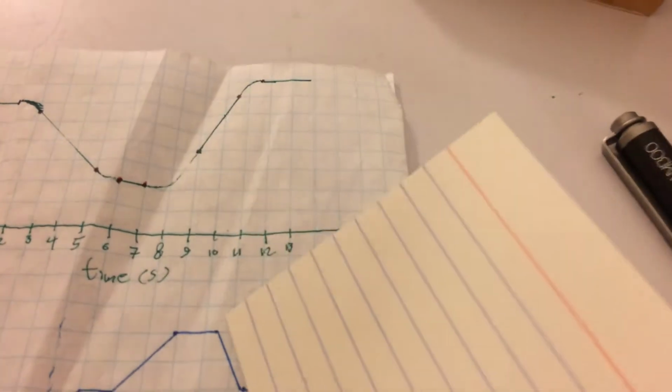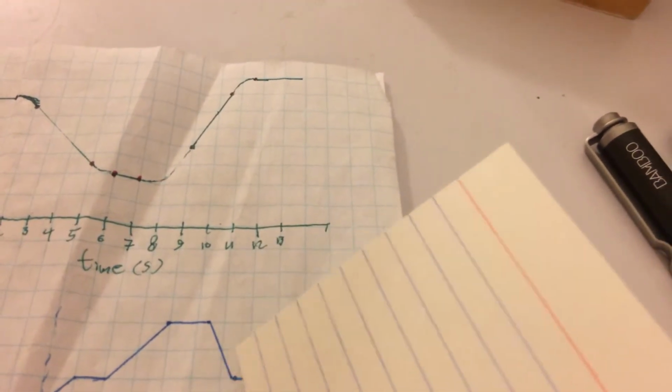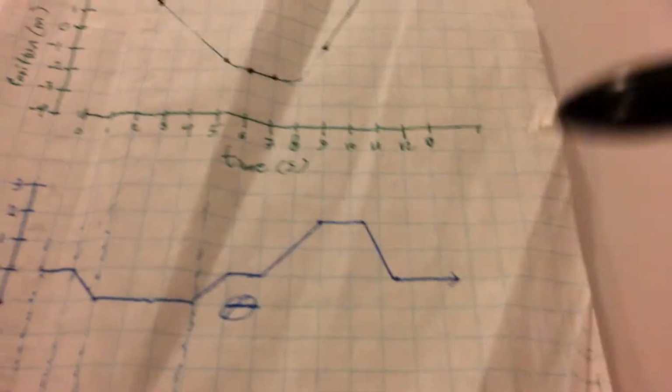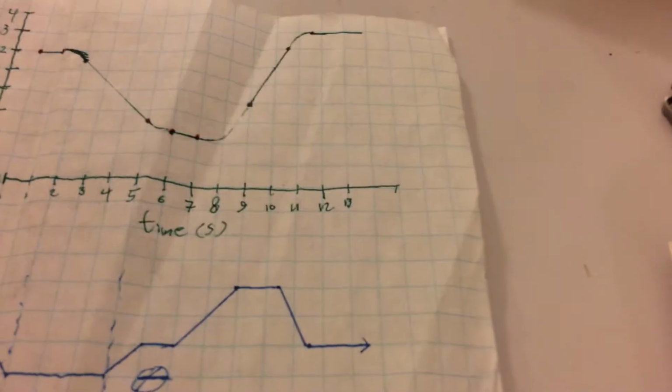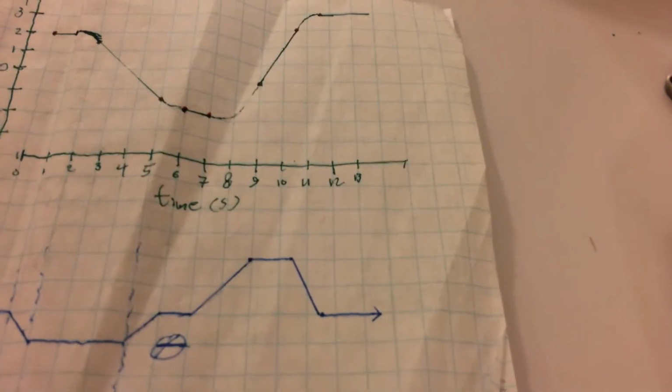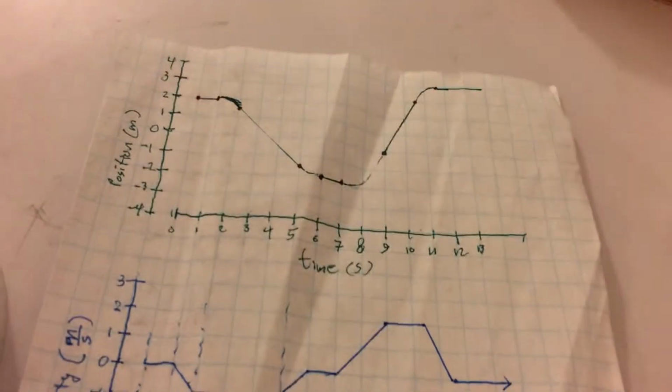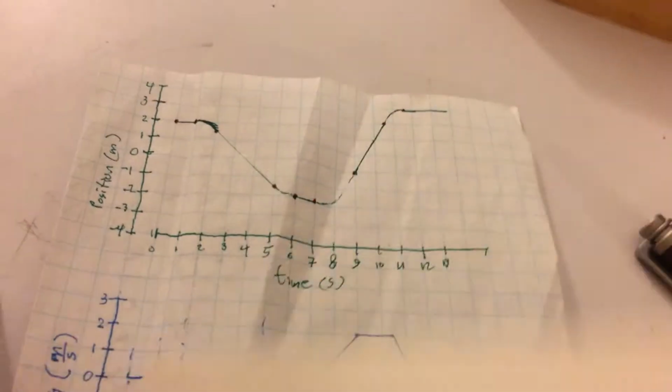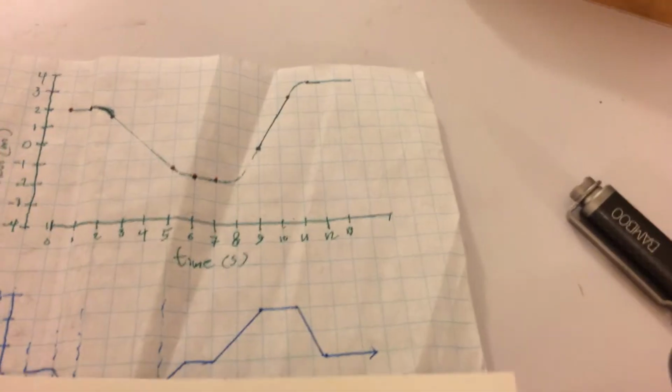The slope here is a rise of -2 meters per second over 1 second, which is -2 meters per second squared. But the magnitude of that is 2 meters per second squared, and that's greater than any of the others, which are all 1s or 0s.